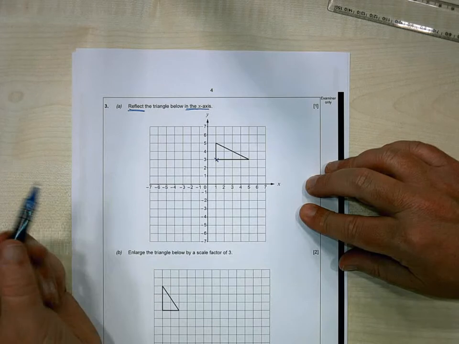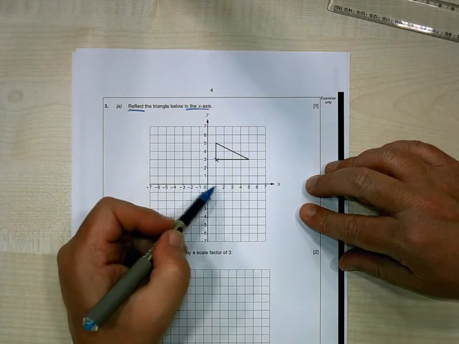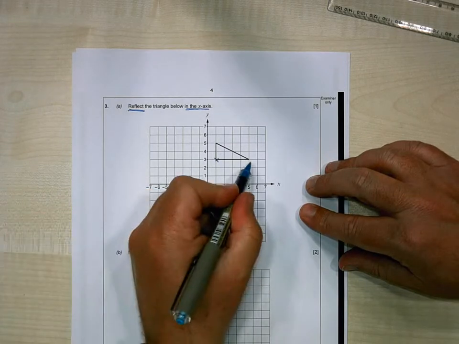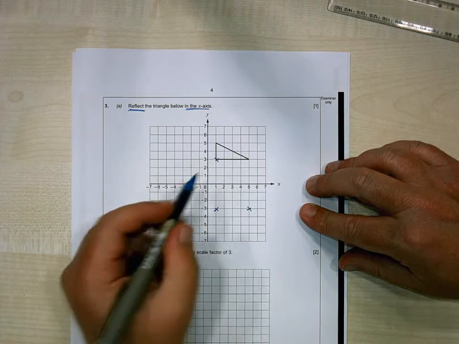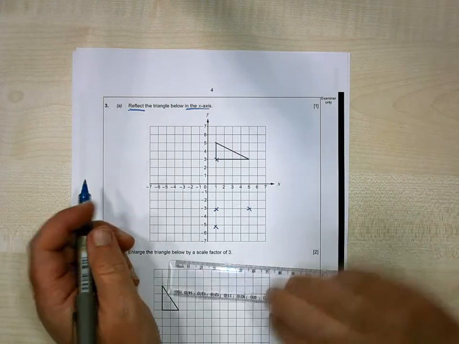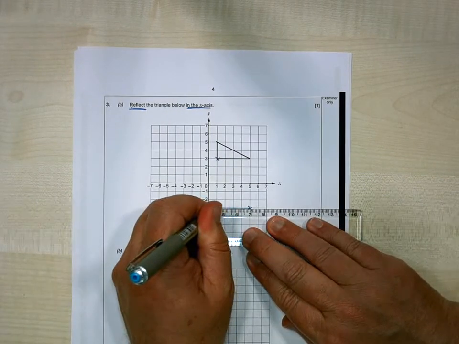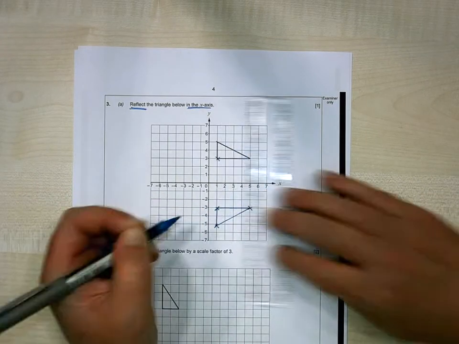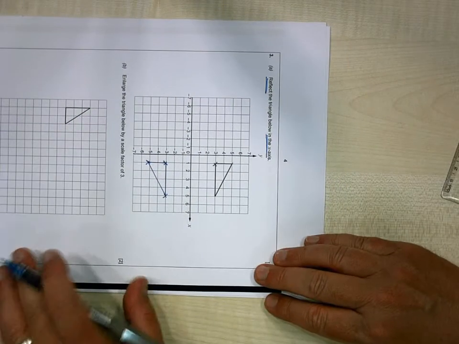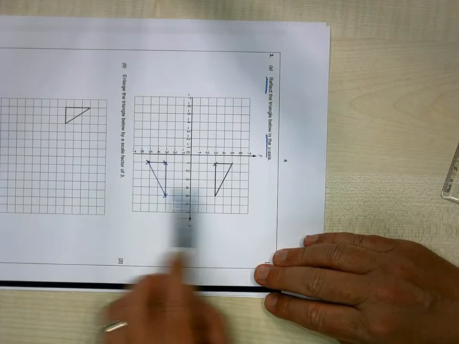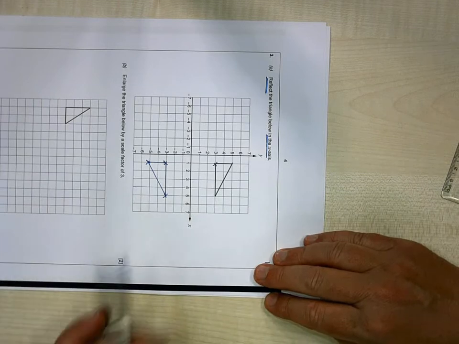And with a reflection, it ends up in exactly the same distance from the mirror on the opposite side. So that corner there is 3 squares above, so that corner will end up 1, 2, 3 squares below. That one will end up 3 squares below, but this one will end up 5 squares below. So the reflection that you draw will look like that. And just by turning it on its side, the human brain works nicely along a line of symmetry. So by turning that on its side, it looks right. You can see that that's the same distance.